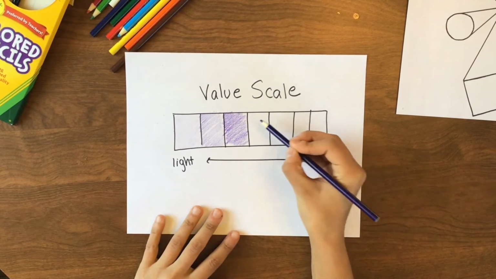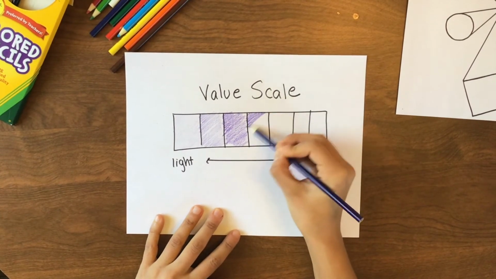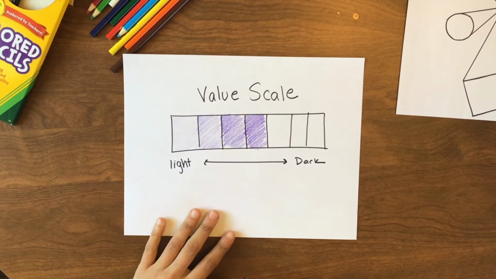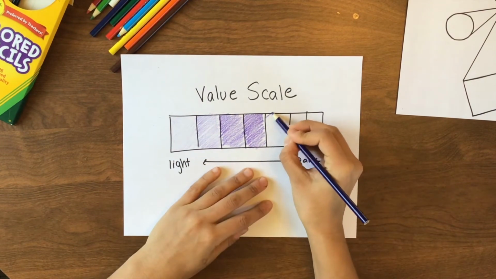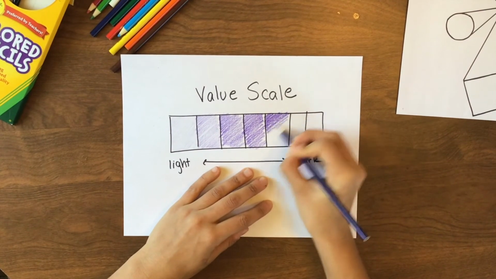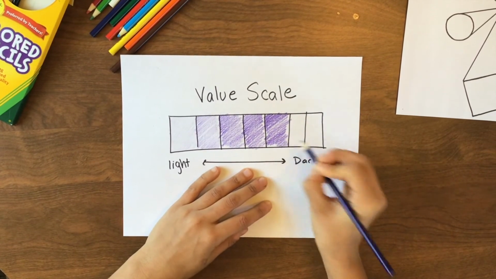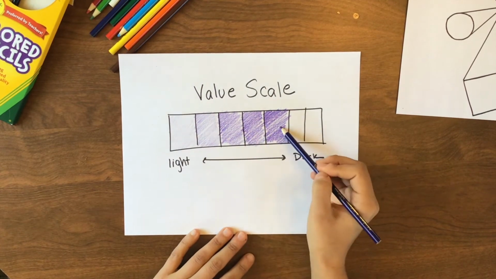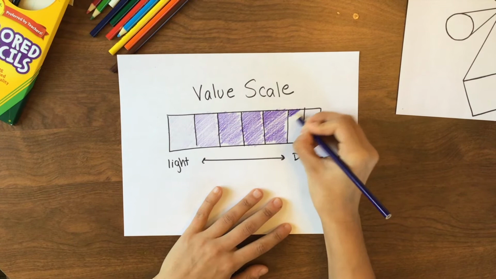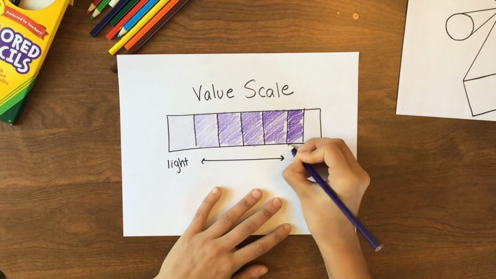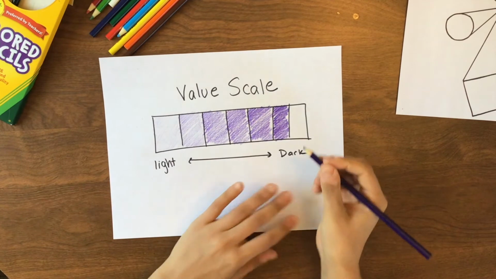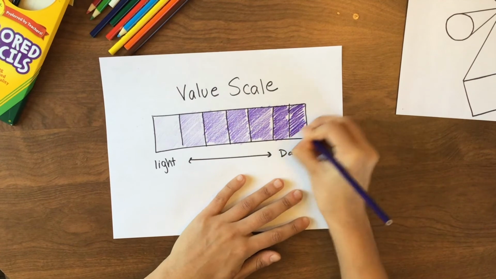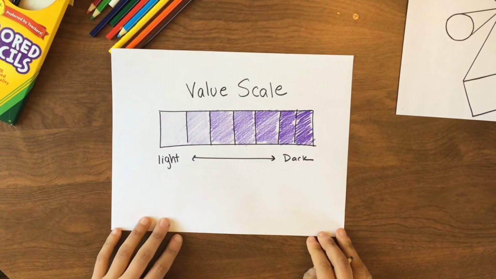Now I'm going to move my pencil up a little bit more, and I'm going to press a little bit harder to get my darker value. Awesome. Now I'm going to inch my way up my pencil more and press even harder and get a darker value. So we can see light, a little bit darker, a little bit darker, a little bit darker, a little bit darker. Now I'm going to push a little bit harder on this one to get an even darker value. And you guessed it, on my last one, I'm going to press the hardest to get my darkest value.